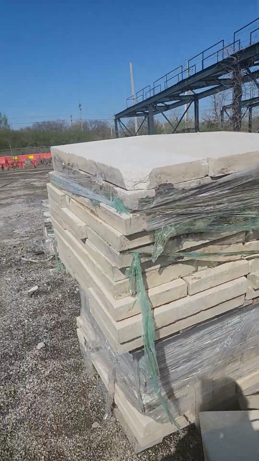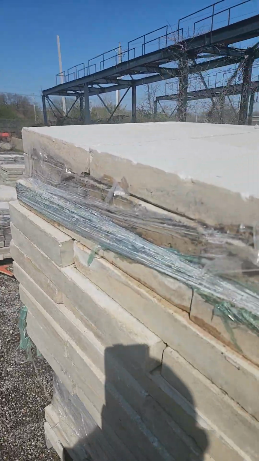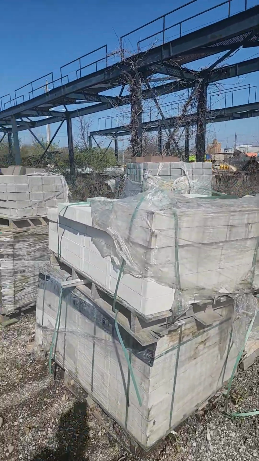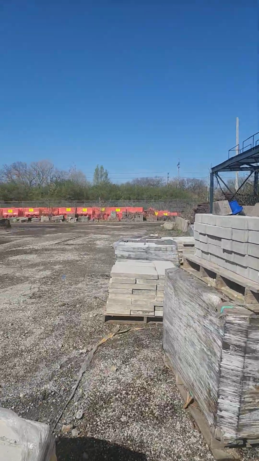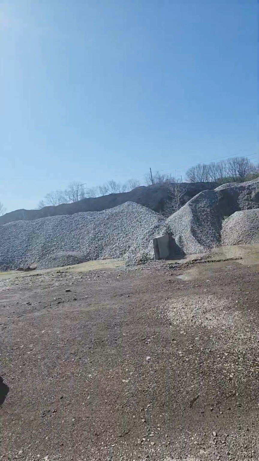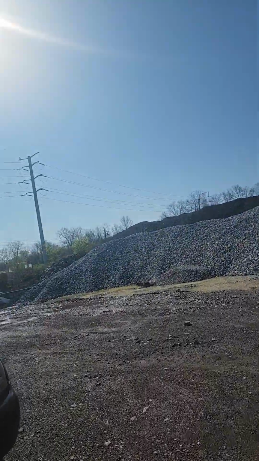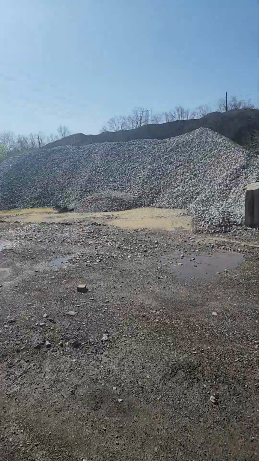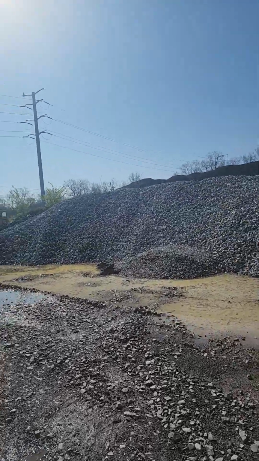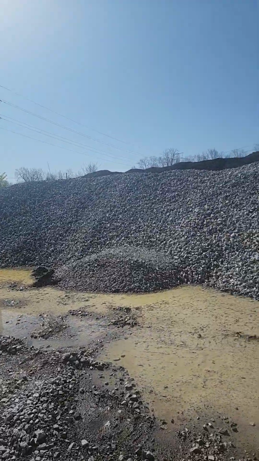These are all the materials right here. You see out in the street, this is what they put out in your streets. All this material. This is all the stone that they use. You have your number 8 stone.